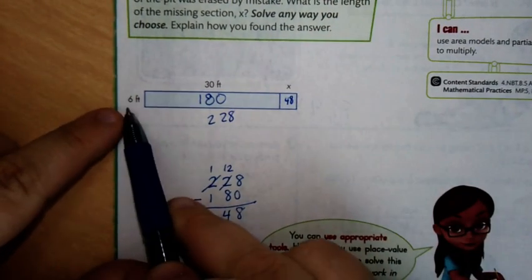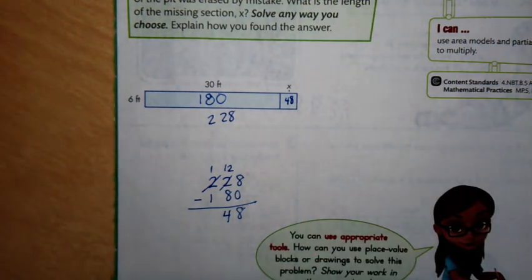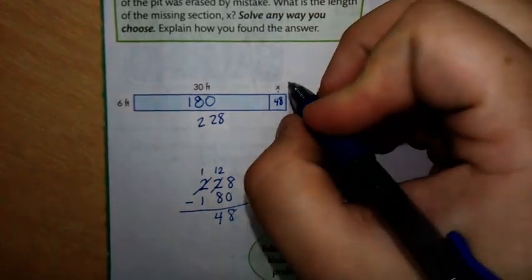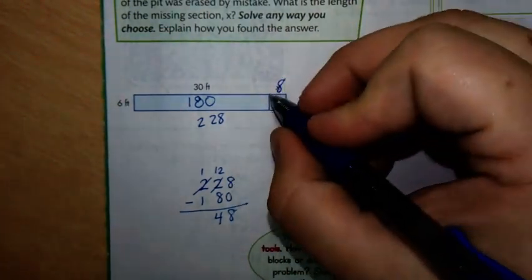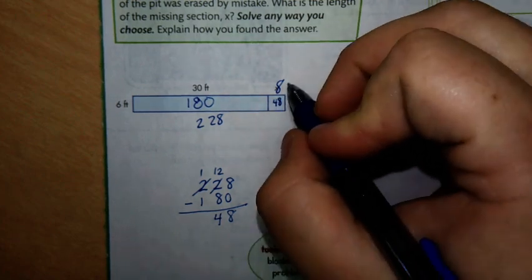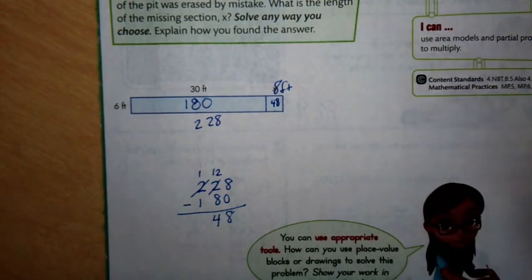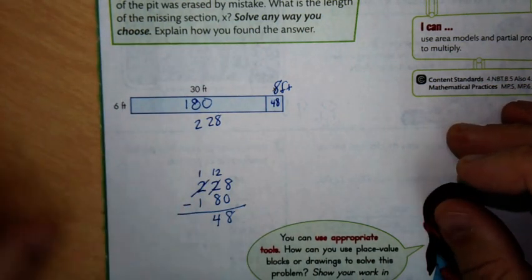So then I need to ask, 6 times what will get me to 48? Think you know? 6 times 8 is 48. So the missing part was 8, right? That's what was missing, so this is going to be 8 feet up here. Now, this is just how we can use partial products and area models to solve different types of problems. Let's turn to the next page, and we'll review those steps once again.